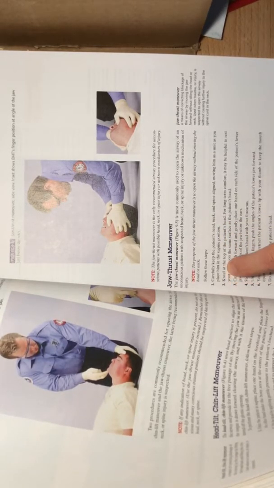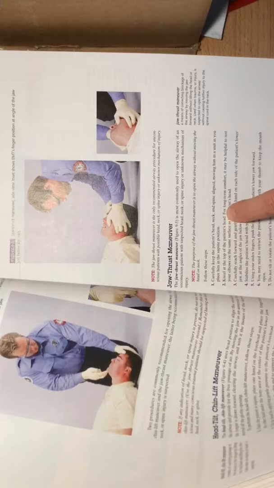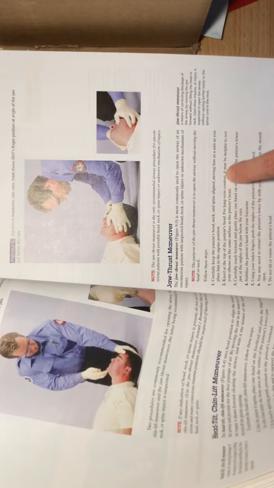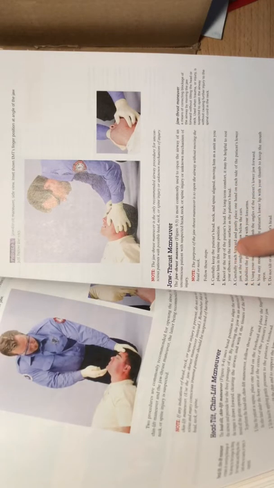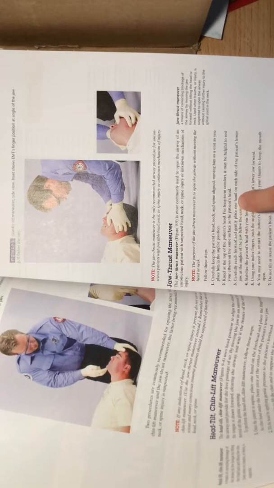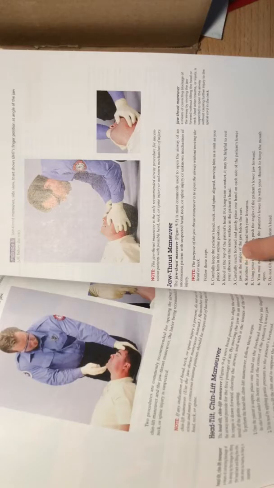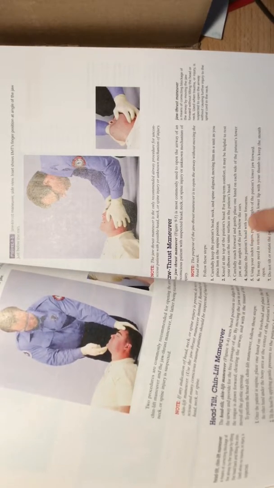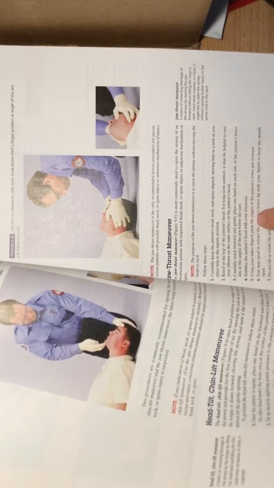2. Kneel at the top of the patient's head. For long-term comfort, it may be helpful to rest your elbow on the same surface as the patient's head. Carefully reach forward and gently place one hand on each side of the patient's lower jaw at the angles of the jaw below the ears. Stabilize the patient's head with your forearms.